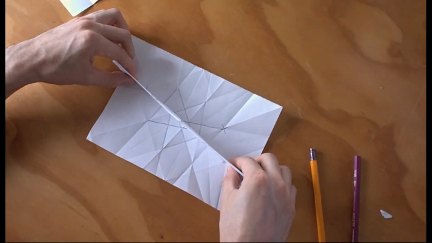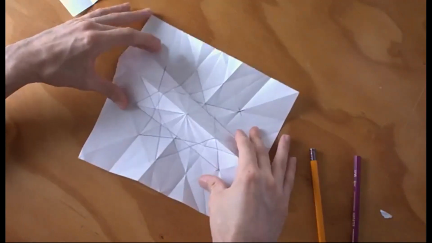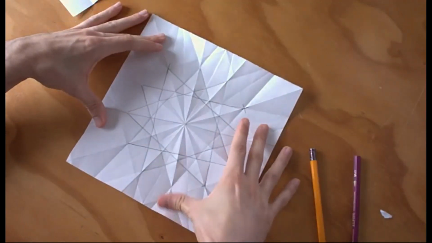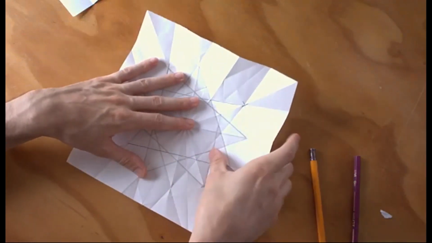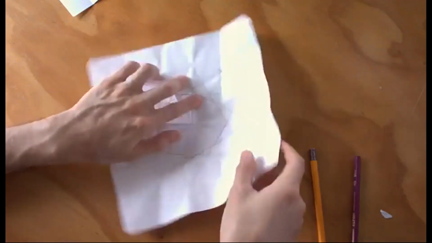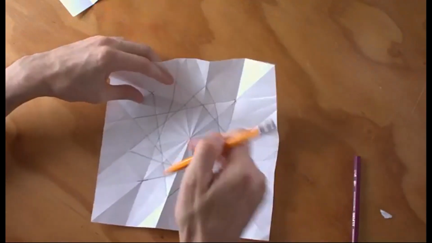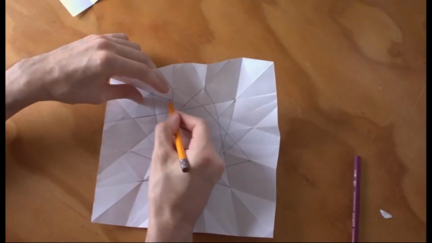I think last time we had the dodecagon folded in, so I could see where they need to end, whereas this time we just have a point.